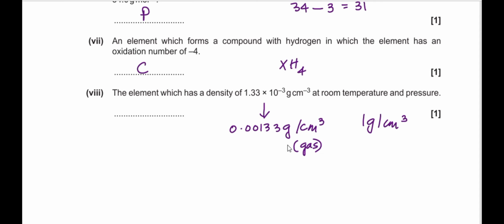Okay, if it is a gas, 1 mole of this gas at room temperature and pressure must be having a volume of 24 liters. So we can say 1 mole is having a volume of 24 liters, which is equal to 24,000 cubic centimeters.